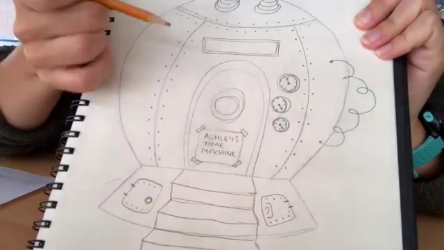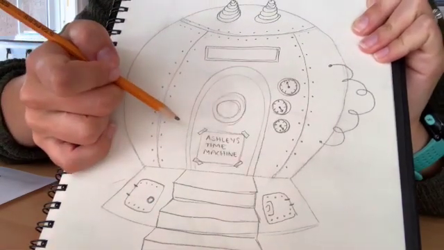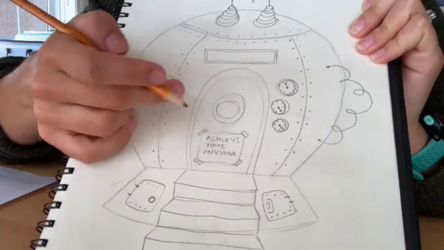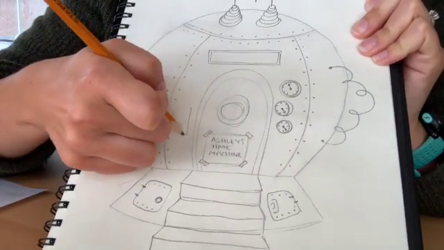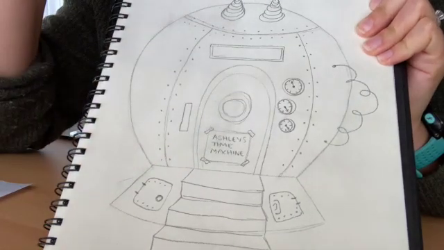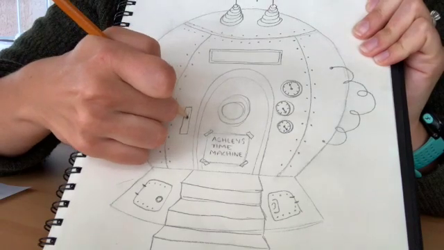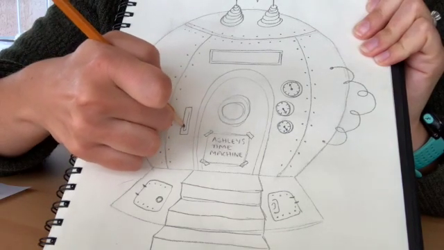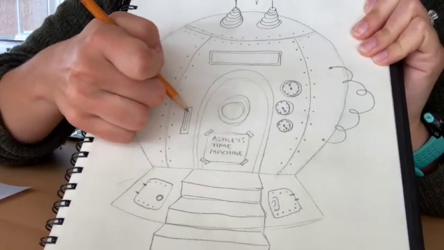Alright, maybe we want a lever on one side. So you're going to start by drawing a rectangle. Like that. And then you're going to do a smaller one on the inside. Okay.